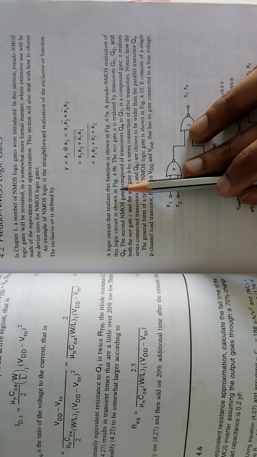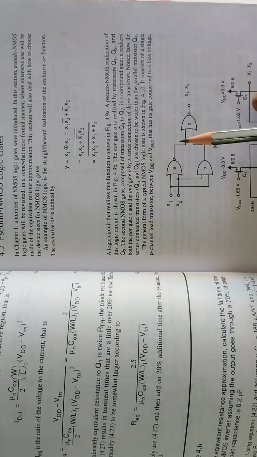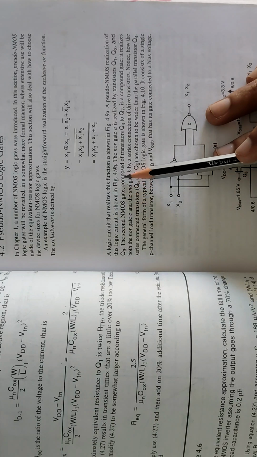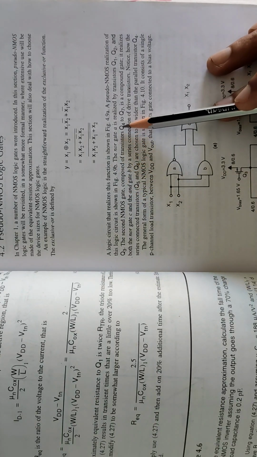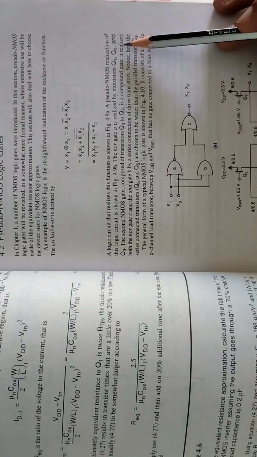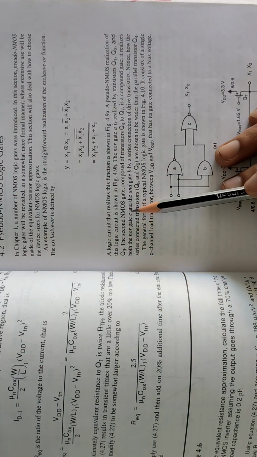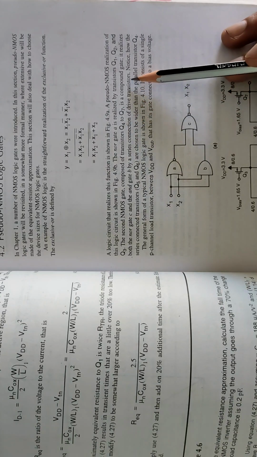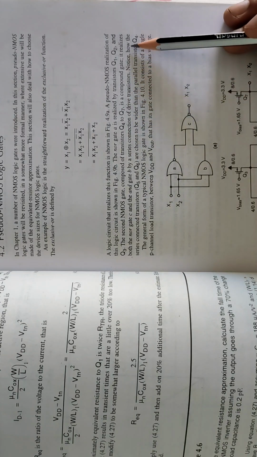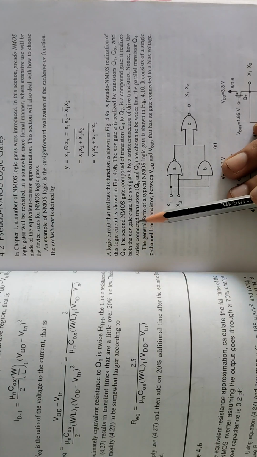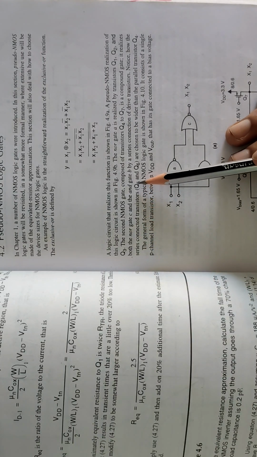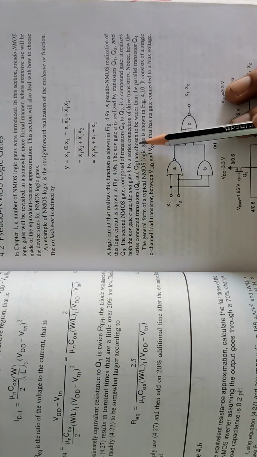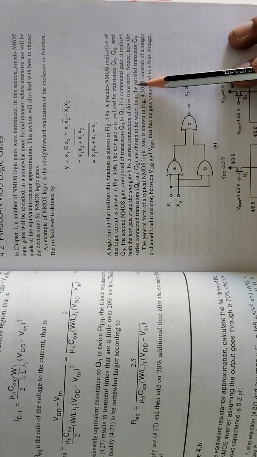A logic circuit that realizes this function is shown in figure A. A pseudo NMOS realization of this logic circuit is shown in figure B. The NOR gate A is realized by transistors Q1, Q2 and Q3. The second order NMOS gate composed of transistors Q4 to Q7 is a compound gate. It realizes both the NOR gate C and the AND gate B by a series connection of drive transistors.